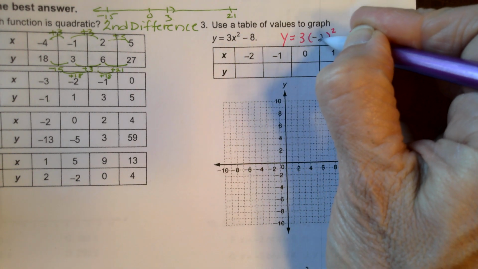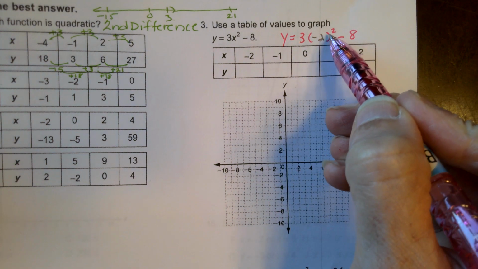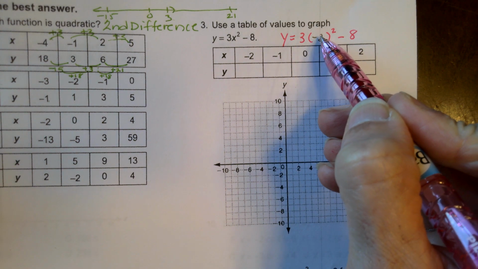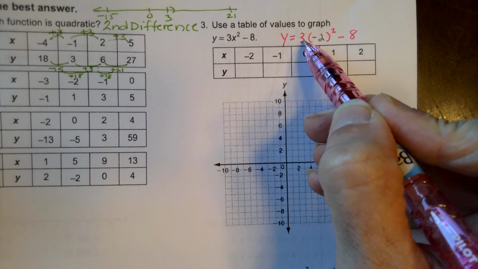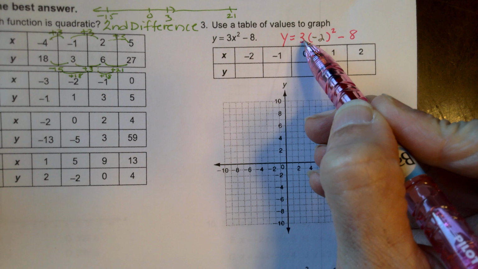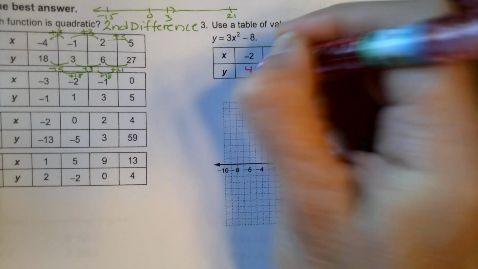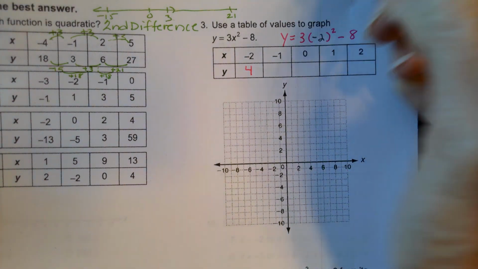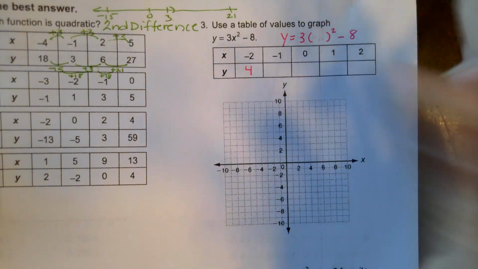So put in the -2. That way I can think, okay, powers first, not multiplying. So -2 to the power of 2 is 4 times 3, 12, minus 8, 4. Okay, then I can just go right back in there and put the next one.